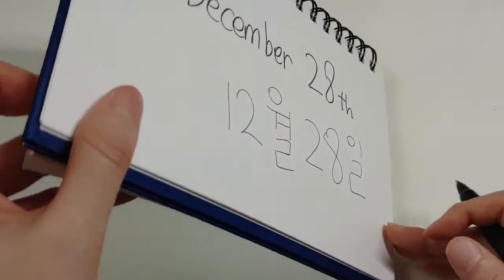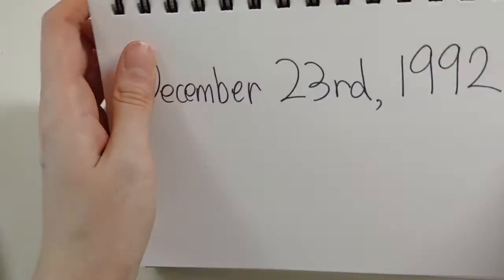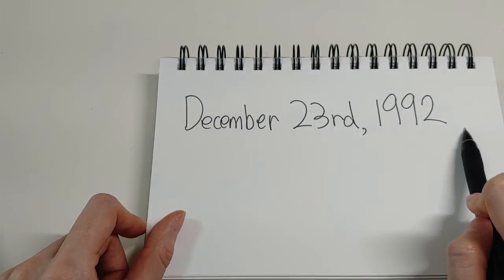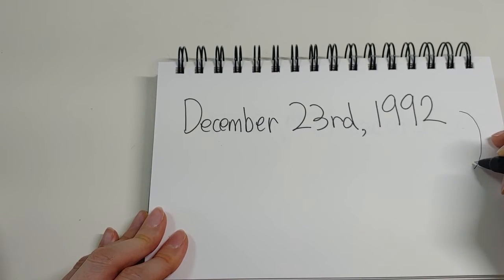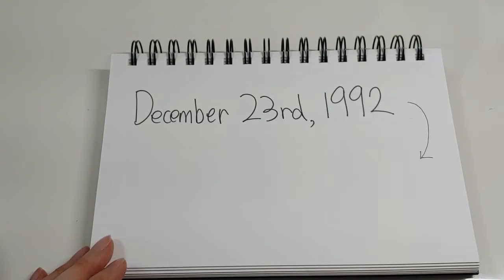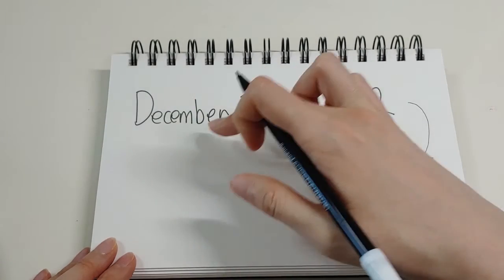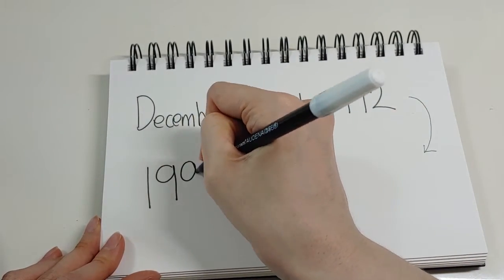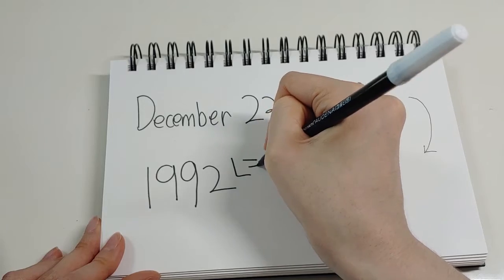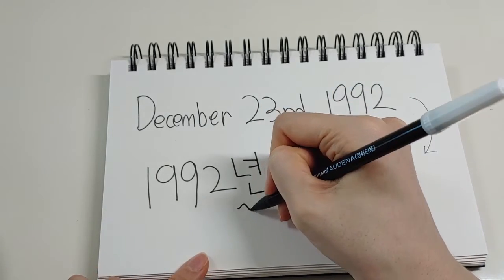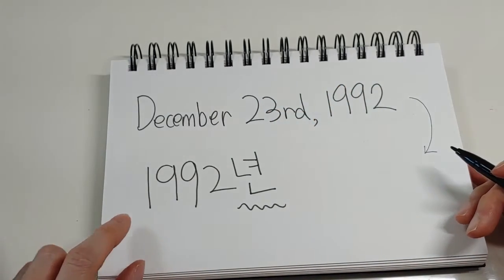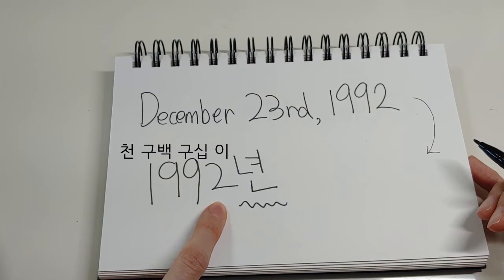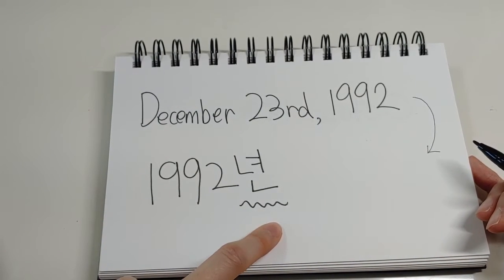So let's practice with 2 more examples of the full year. So December 23rd, 1992. So if you translate this into Korean date, it should be in the order of year, month, and day, right? So year comes first. 년 is the unit for year, right? So 1992년. 1992년.